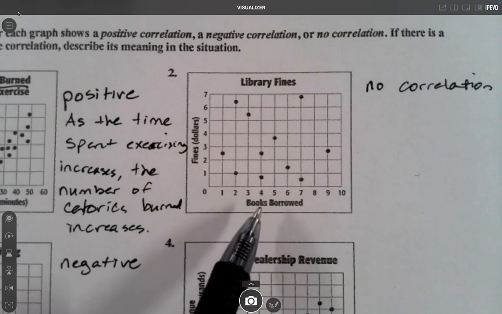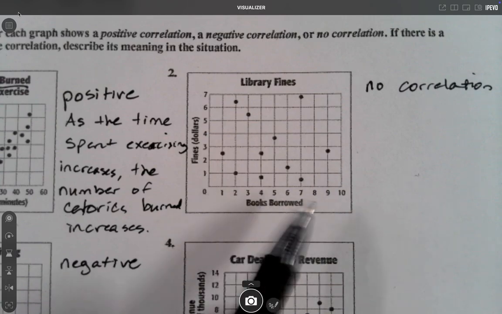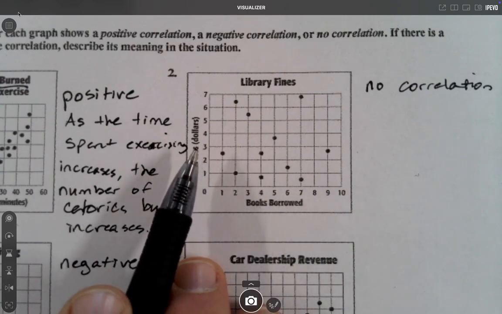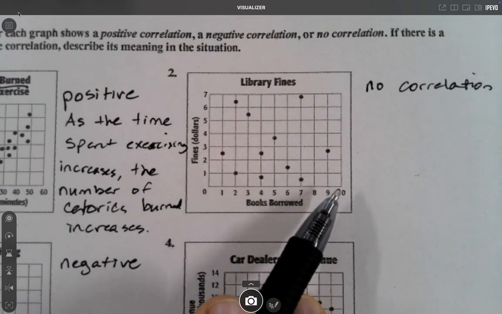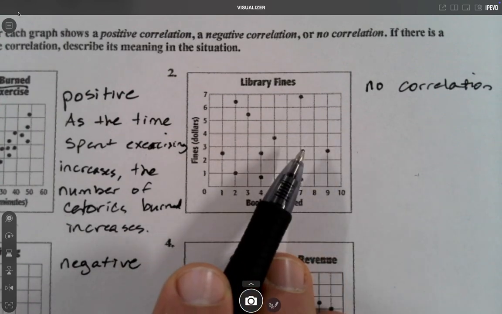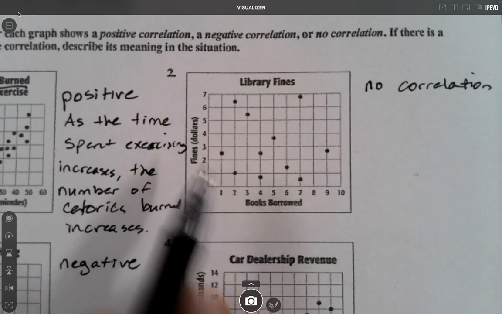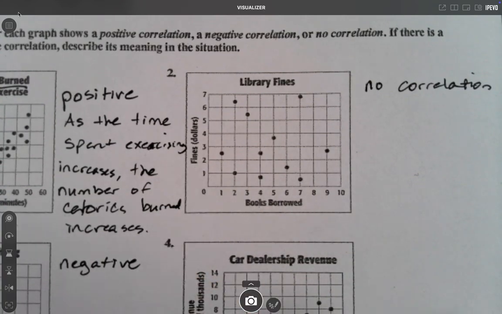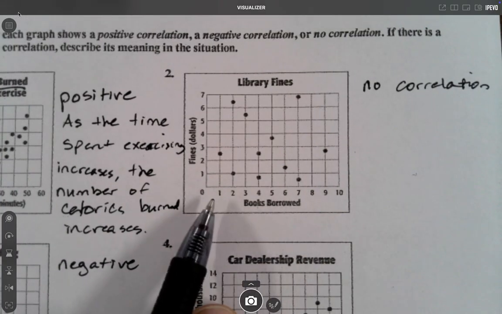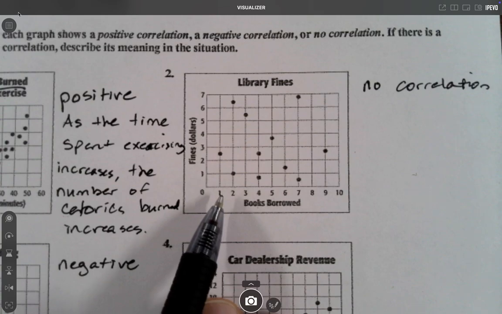So in other words, this data tells us that it's not more or less likely that someone is going to have to pay fines if they borrow more books. So the more books you borrow, no clear pattern. So there's no clear relationship between the number of books someone's borrowed and the number of fines they owe. In other words, people who borrow a few books or a lot of books, some of them return them on time, some of them don't.